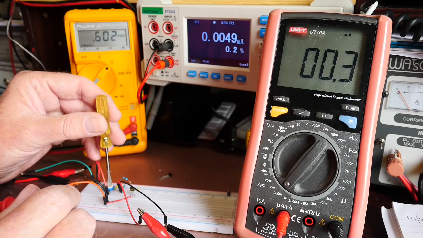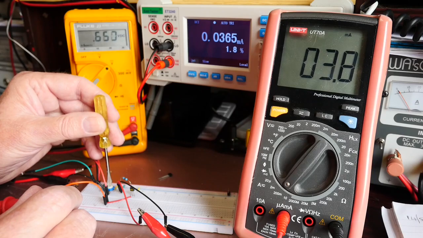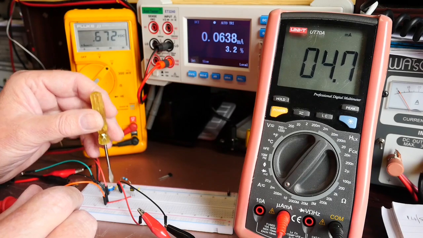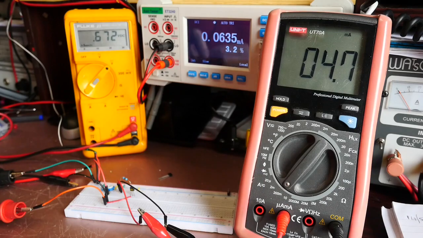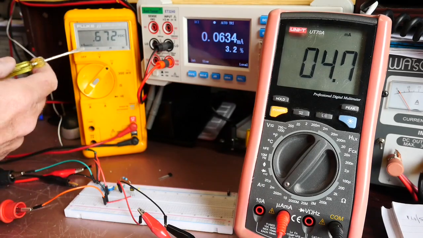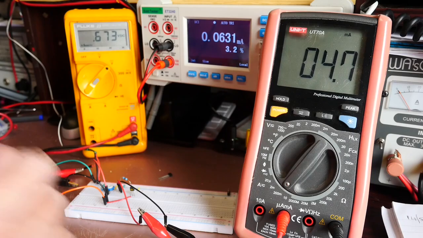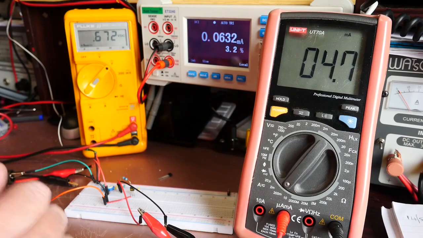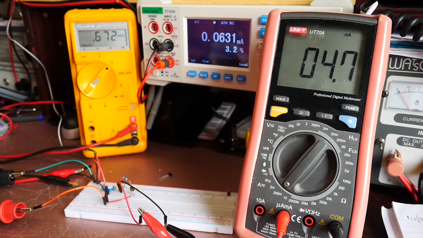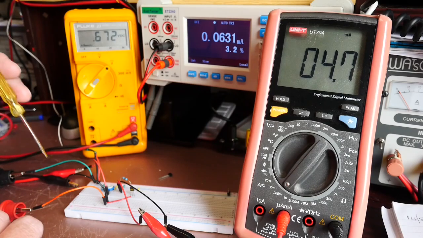So let's now continue to increase that, and when I reach about, there we go, that's about the maximum collector current we're going to get, and you can see the base voltage is now 0.672. So the difference between the transistor being off completely and on is about 0.2 volts, and hopefully that's an example of how important the bias voltage is when you're designing an amplifier.